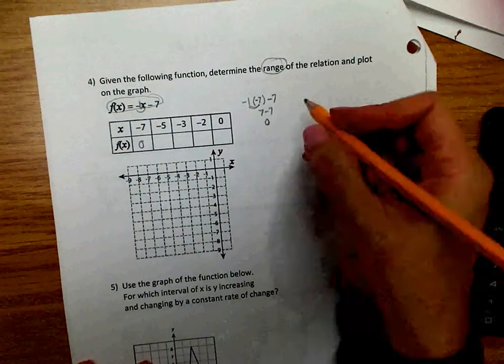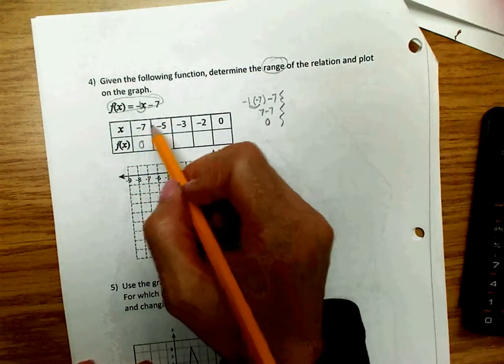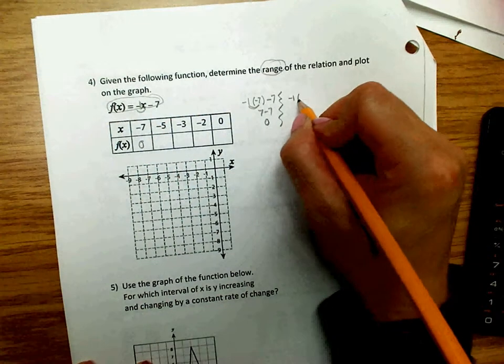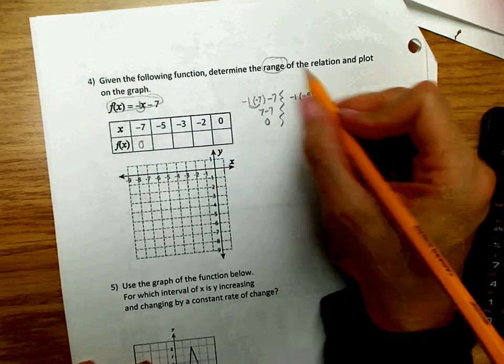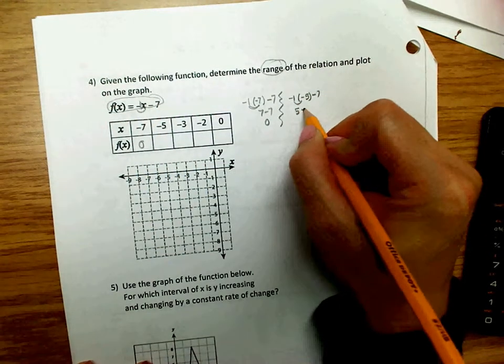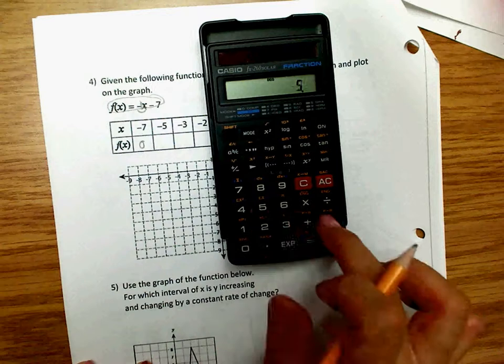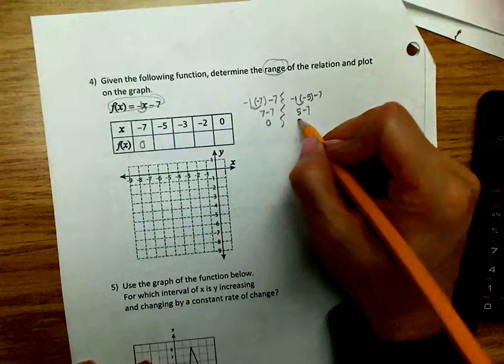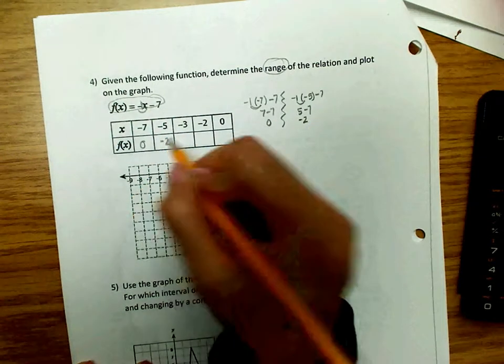And then, what's the next one? -5, so -1 times -5 minus 7. This is going to be a +5 minus 7. 5 minus 7 is -2. -2. All right, let's do the next one.